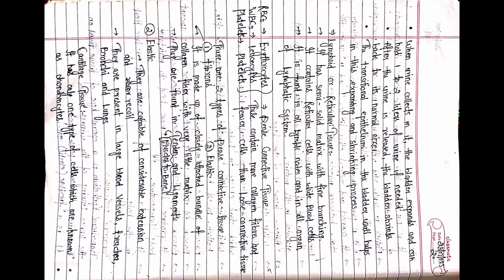When urine collects in it, the bladder expands and can hold 1 to 2 liters of urine if needed. After the urine is released, the bladder shrinks back to its normal size. The transitional epithelium in the bladder wall helps in this expanding and shrinking process.